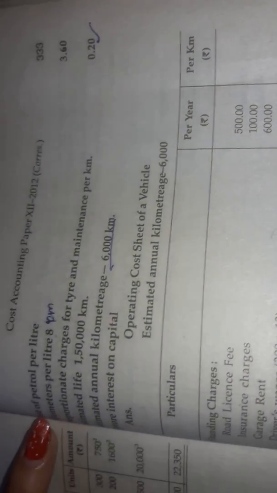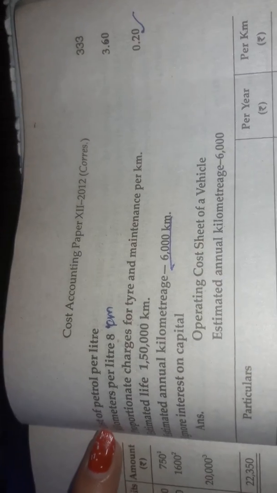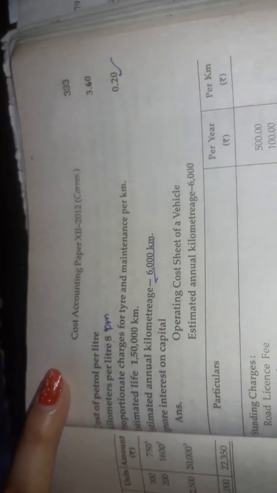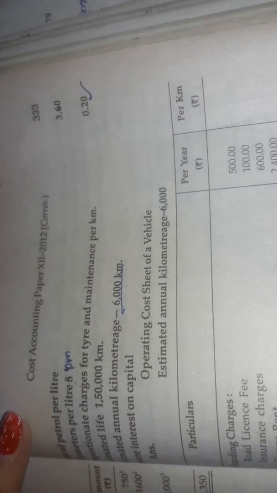Then comes the cost of petrol per liter, that means the cost of 1 liter of petrol is 3.60. Kilometers per liter is 8, that means in 1 liter the vehicle moves 8 kilometers.